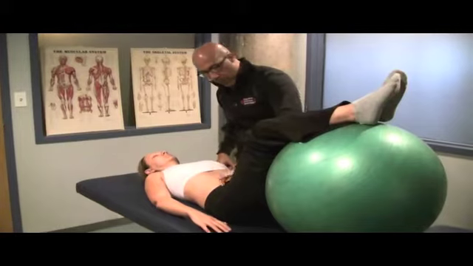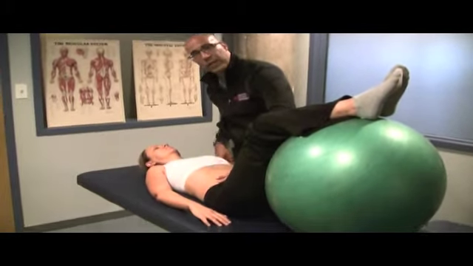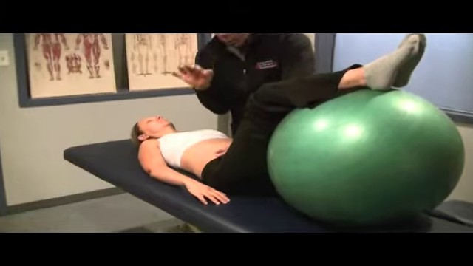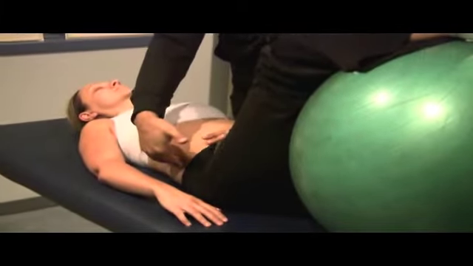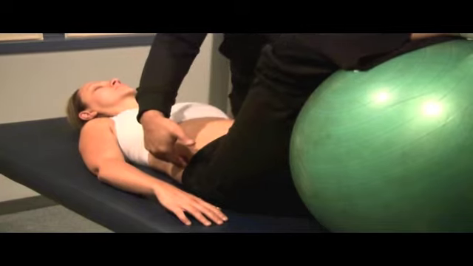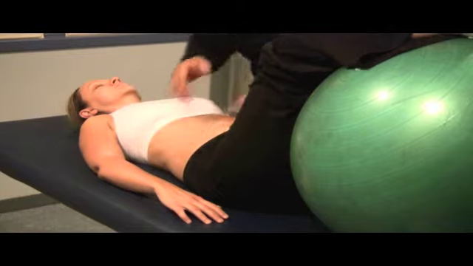Now I'm just going to have Ellen coordinate activation and breathing. I'm going to have my fingers here. I'm going to have Ellen resist me pushing my fingers in to activate the deep abdominal wall. I want to make sure I also cannot push my fingers into her lateral wall, so I get the lateral wall activation. Now she's going to continue to breathe as she stays activated.